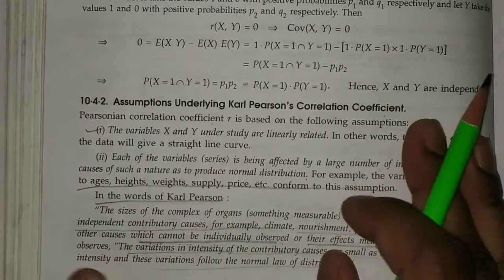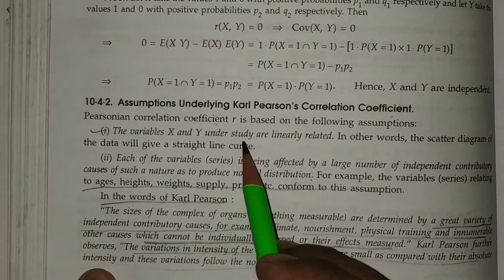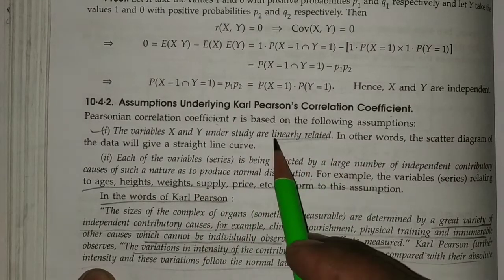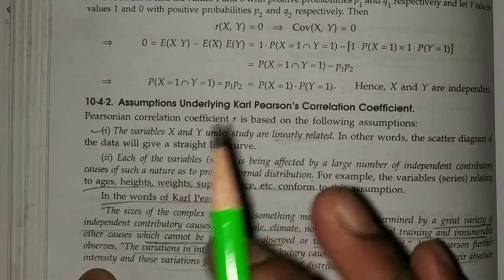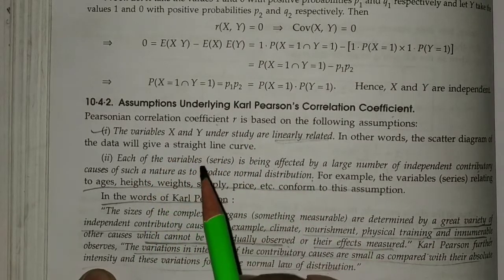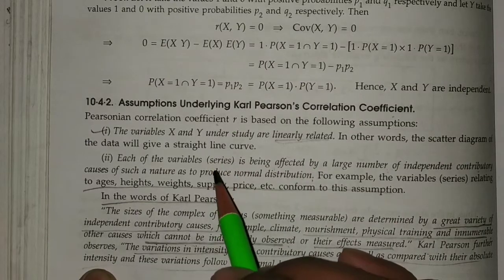What are the assumptions? The variables x and y under study are linearly related. In our last class we studied that if x and y are not linearly related or correlated, it does not mean that they are independent.